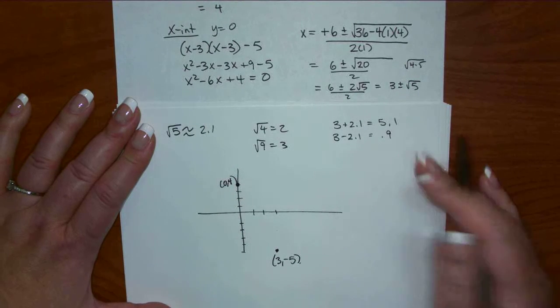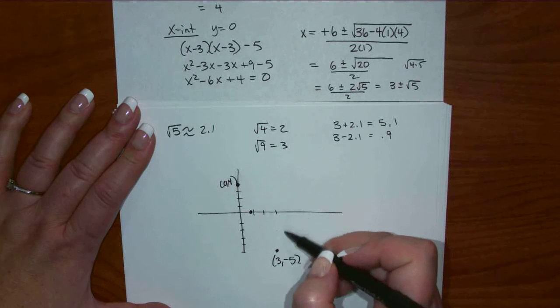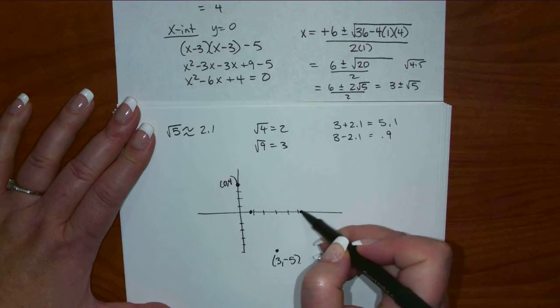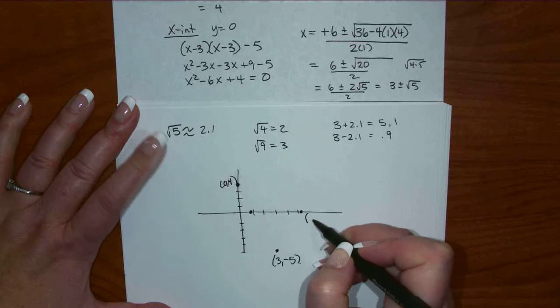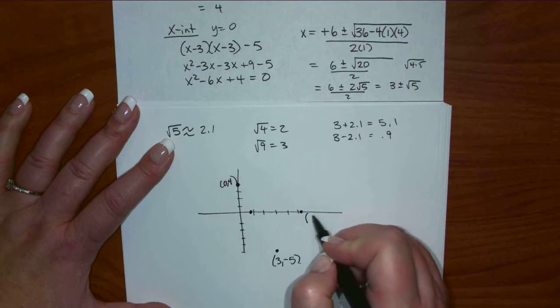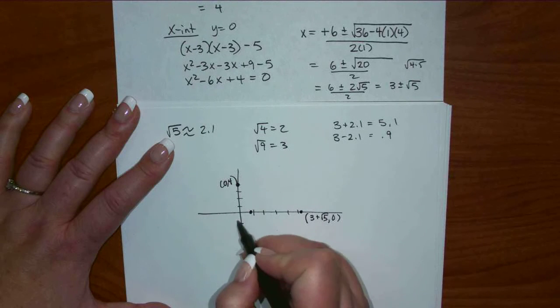And then we had 0.9 here, and 5.1 here. But don't write 5.1 and 0.9, write the actual answer: this was the plus, so 3 plus root 5. And this one is 3 minus root 5.